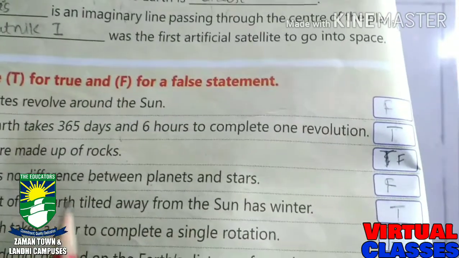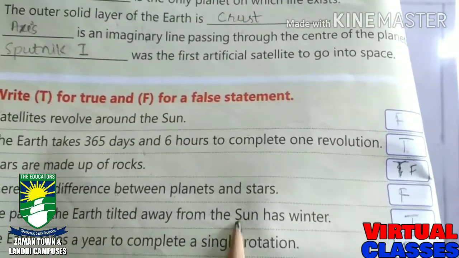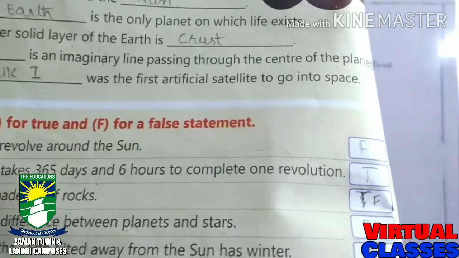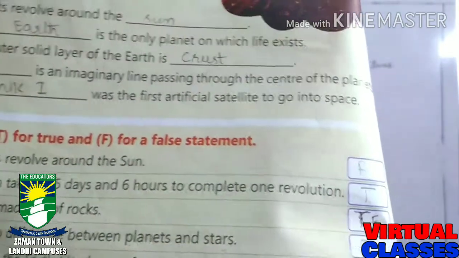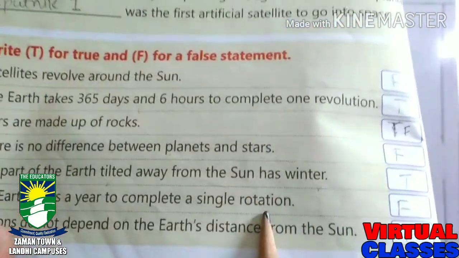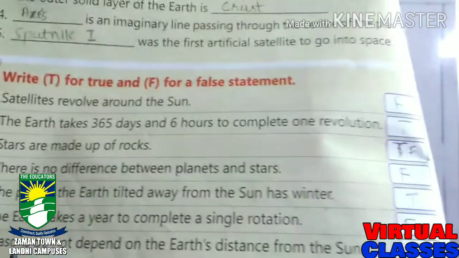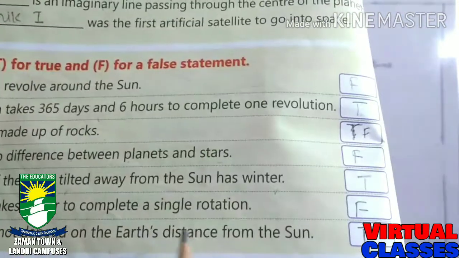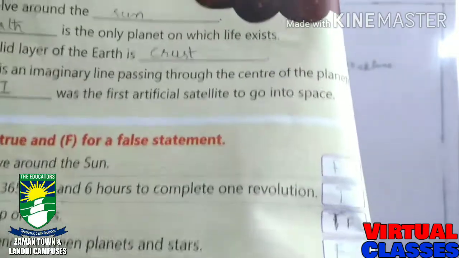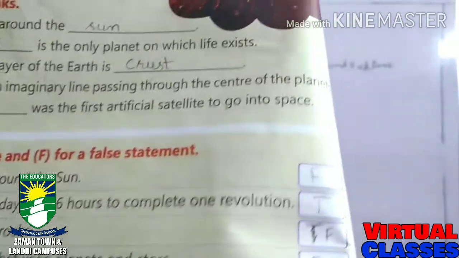The part of the earth tilted away from the sun has winter. Is it true or false? You will write true or false. The earth takes a year to complete a single rotation. Seasons don't depend on the earth's distance from the sun. You will write true or false. First you will read the whole chapter, then you will fill in this work.